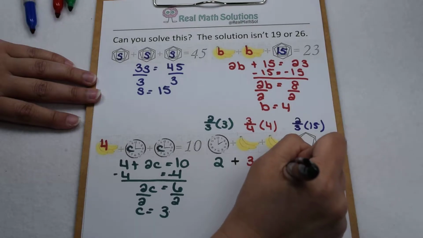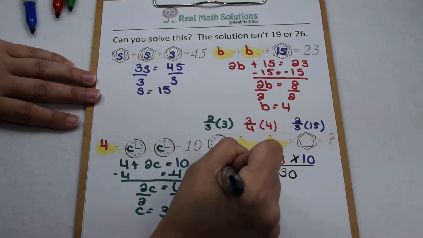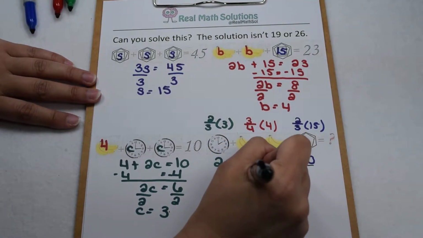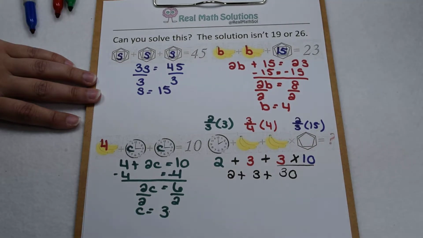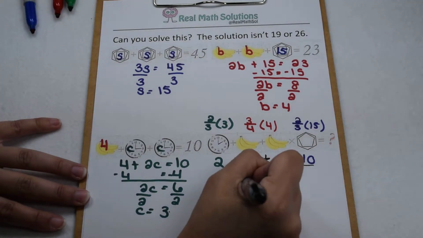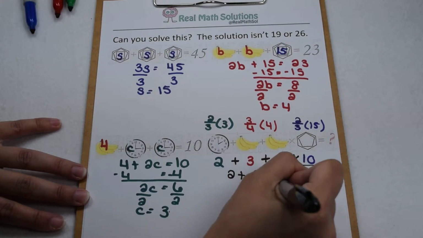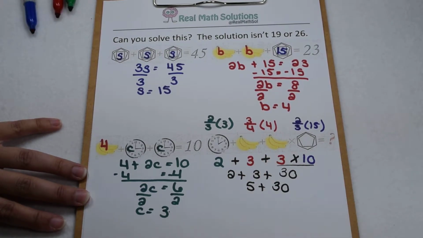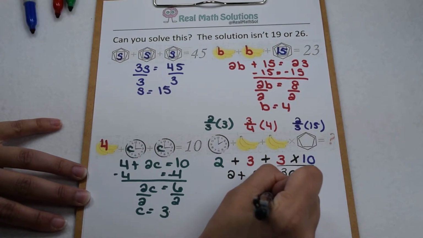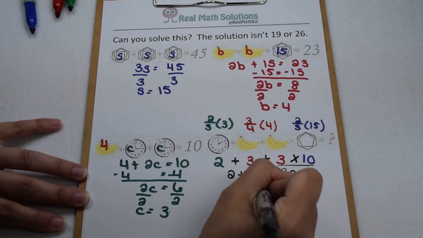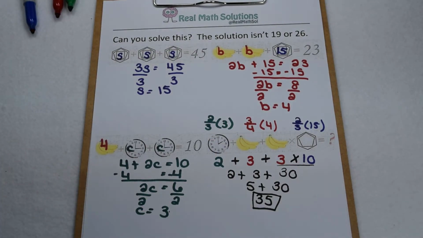So first I need to multiply 3 times 10, and that gives me 30. Then I can worry about adding my 2 plus 3. Addition works from left to right, so 2 plus 3 gives me 5, and to that 5 I can add my 30. 5 plus 30 gives us 35. So we are going to predict, based on what we can observe on this picture, that the actual solution should come out to be 35.